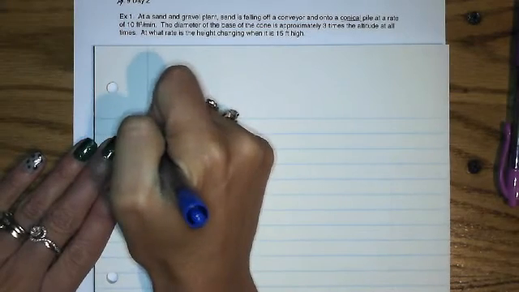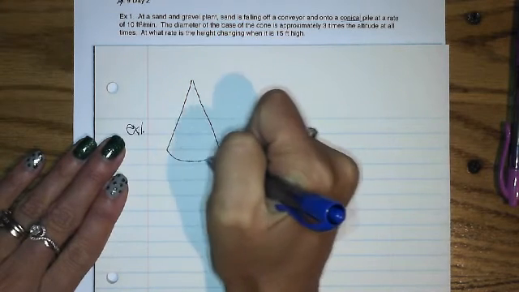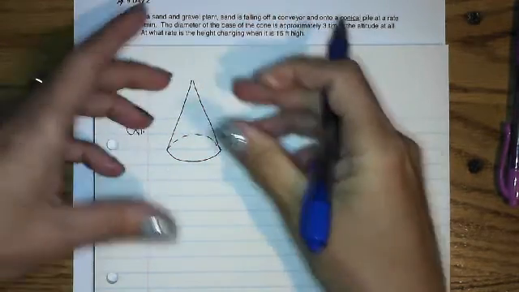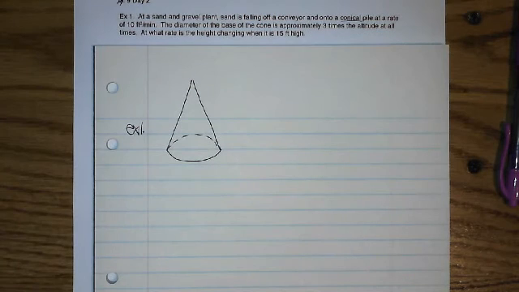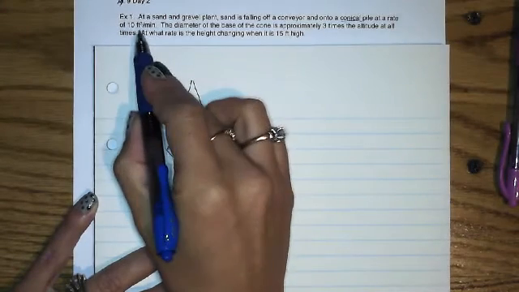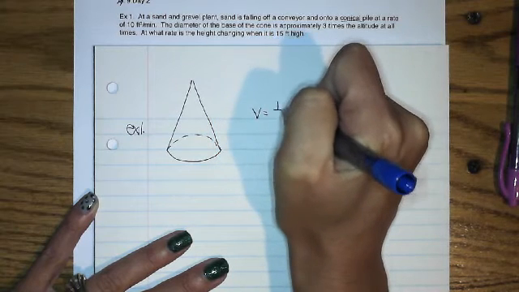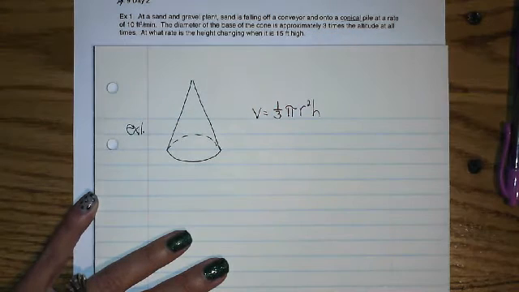Okay, so we'll start with a picture. We've got a cone. Then as the gravel is falling off the conveyor, the cone gets wider, it gets taller. So those dimensions are changing, which is increasing the volume at the same time too. So what we want is a volume equation for a cone, because they're giving me the rate of the volume. So volume of a cone is 1/3 pi r squared h.